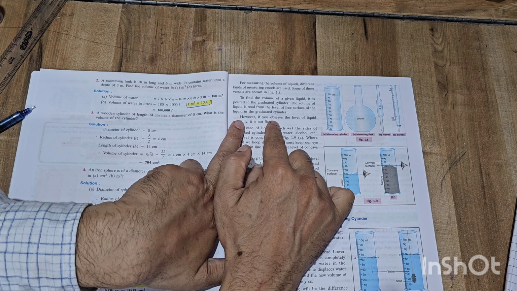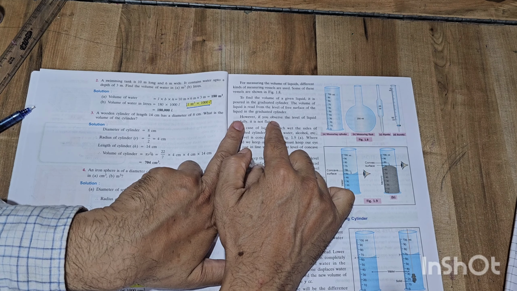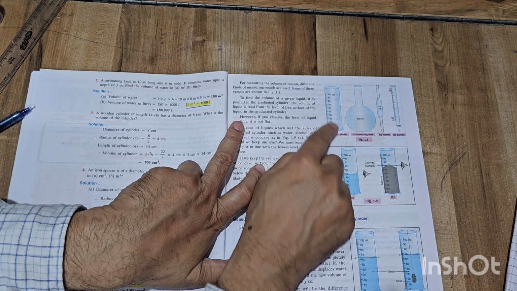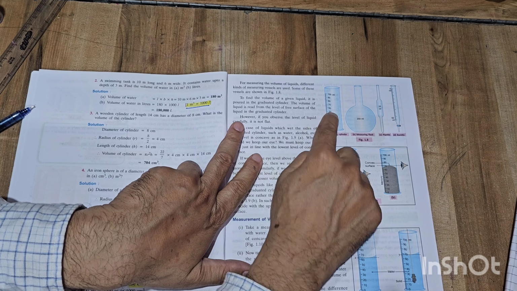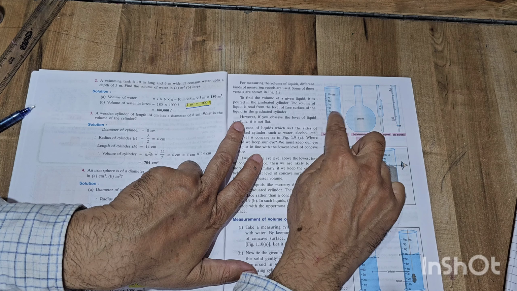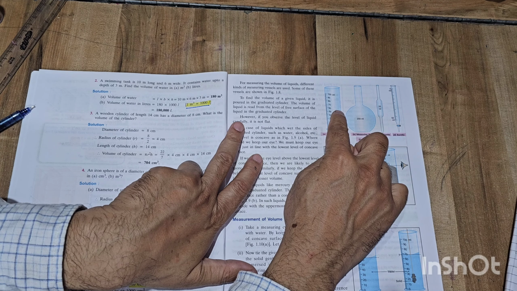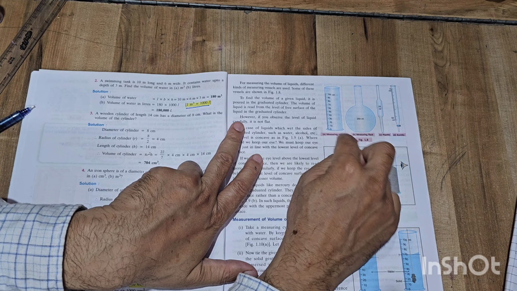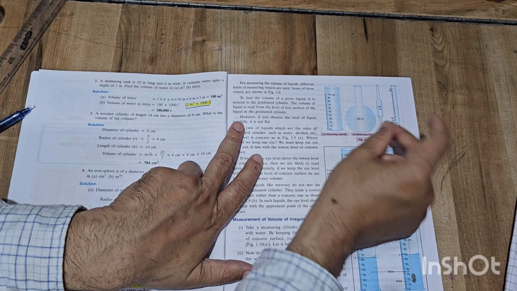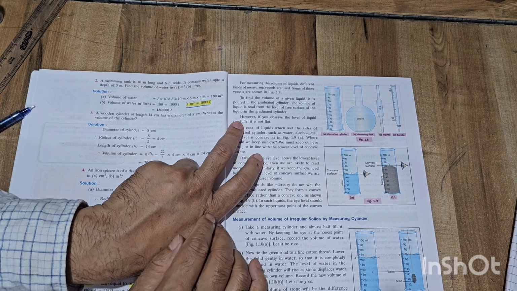However, the liquid has only one free surface. Suppose you pour liquid here and it comes to 50 ml, that's the free surface. What will be the volume? 50 ml. These are the measuring vessels.